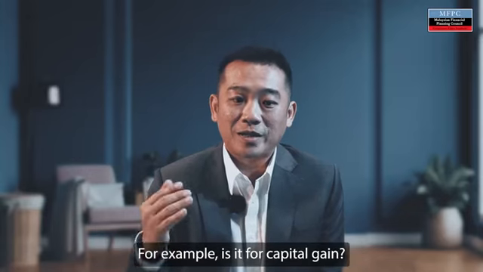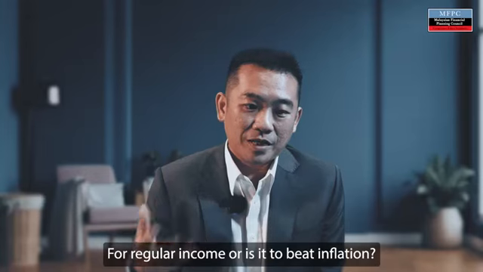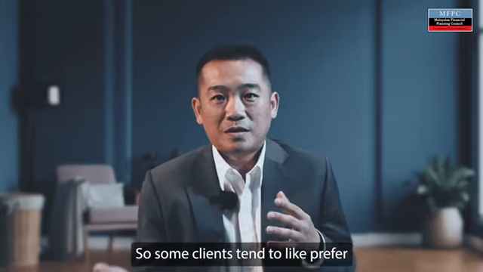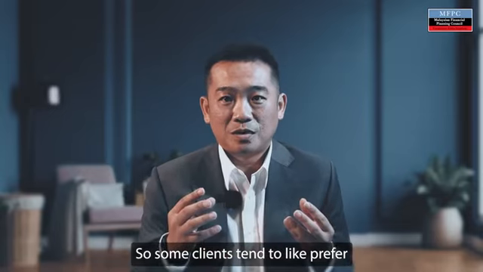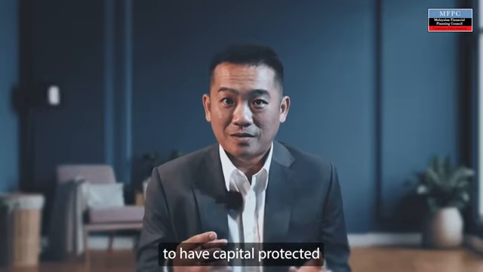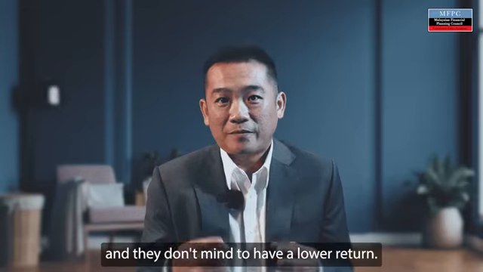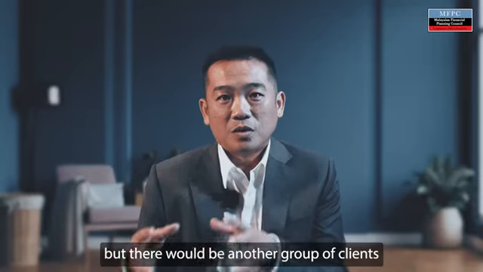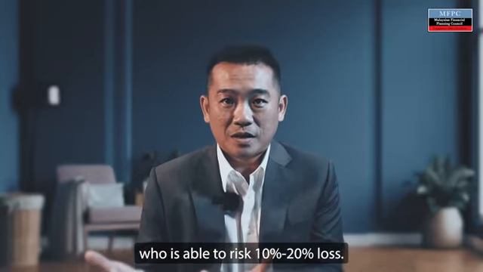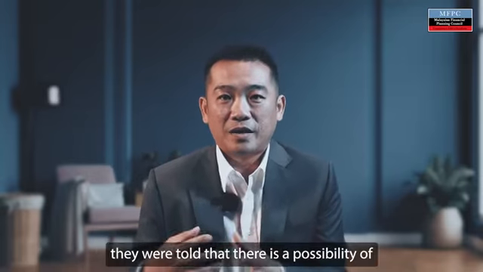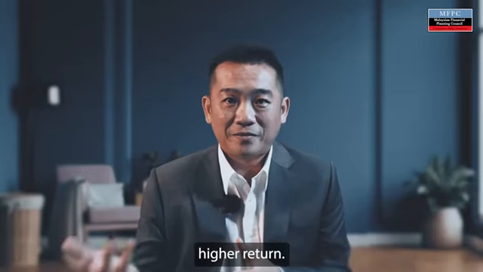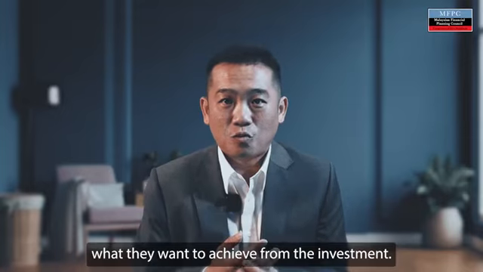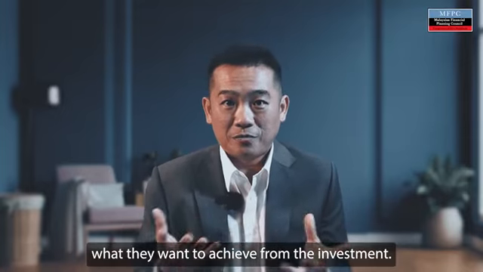For example, is it for capital gain, for regular income, or to beat inflation? Some clients tend to prefer to have their capital protected, and they don't mind a lower return. But there is another group of clients who are able to accept a 10-20% loss if, let's say, they were told there is a possibility of higher return. This is mainly due to the client's objective, what they want to achieve from the investment.